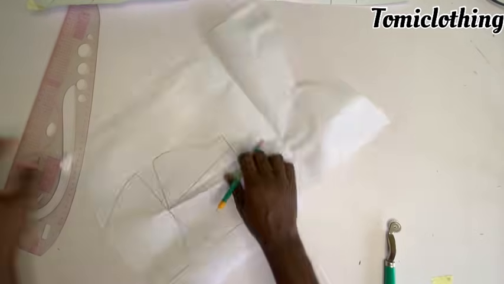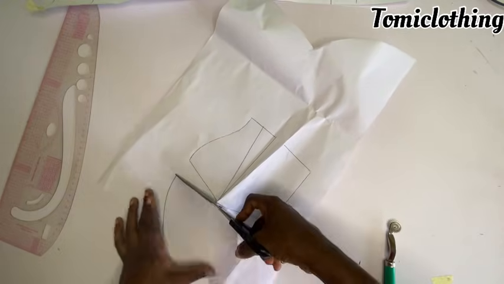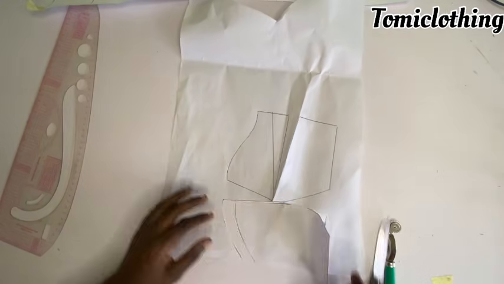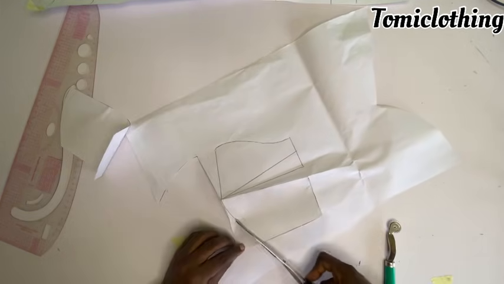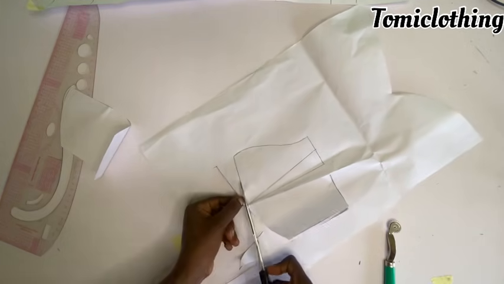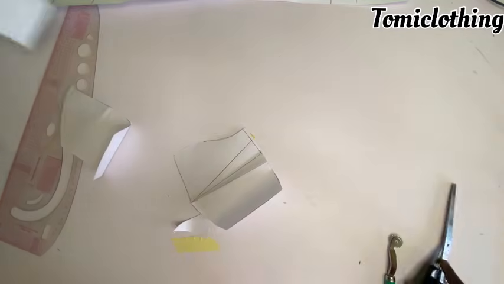So this is what we have. I'm just going to go ahead and use the scissors to cut it out entirely so that we can close the bust dart and also give it a shaping at the center front and by the side as well. So I'm just going to carefully cut out the pattern paper like this.